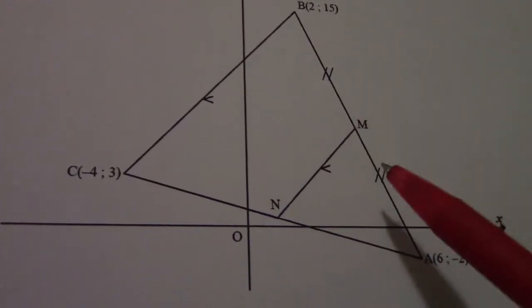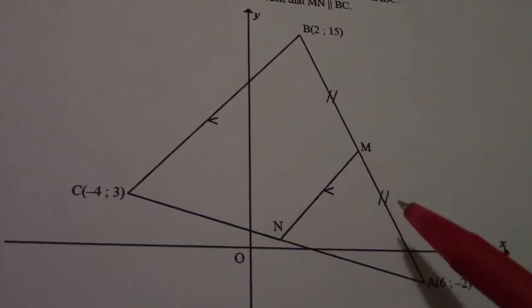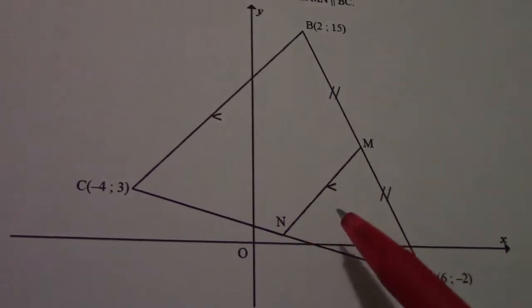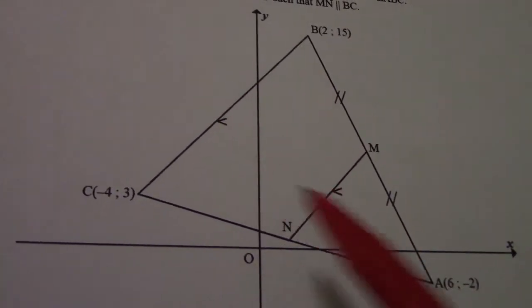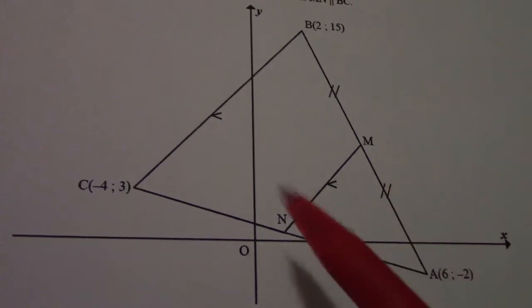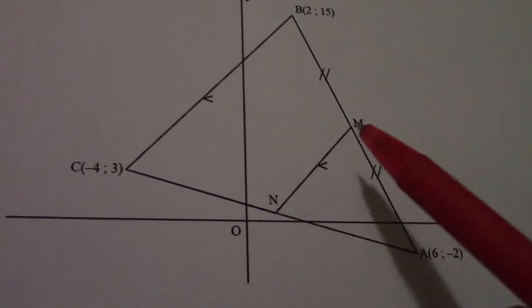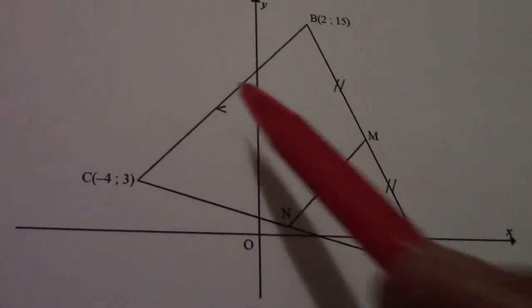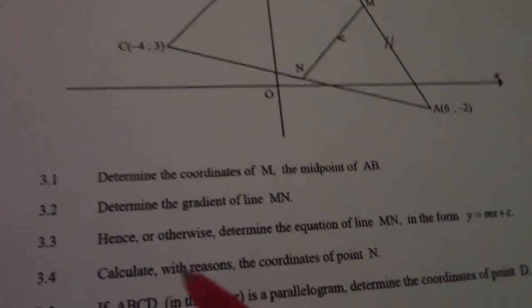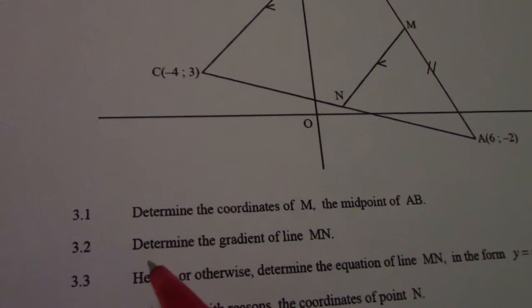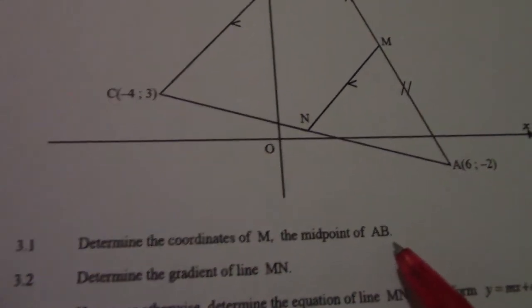So those two sides are equal, and if those two sides are equal with two parallel lines, then effectively we are testing the midpoint theorem, which we can state as AN and NC are the same length and MN is half the length of BC. So general questions: determine the coordinates of M, the midpoint.